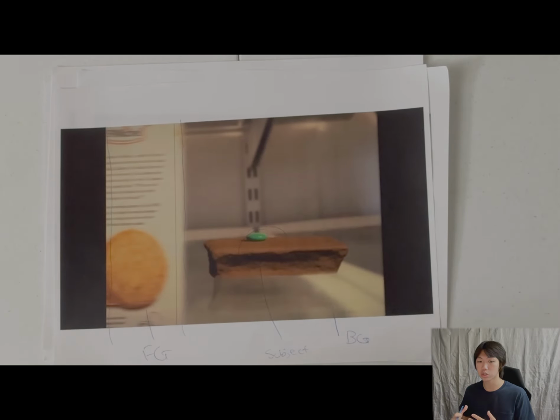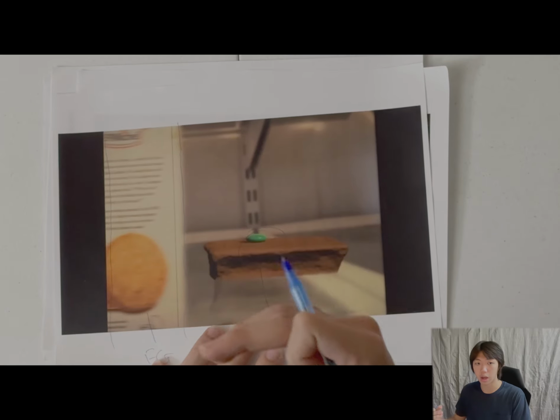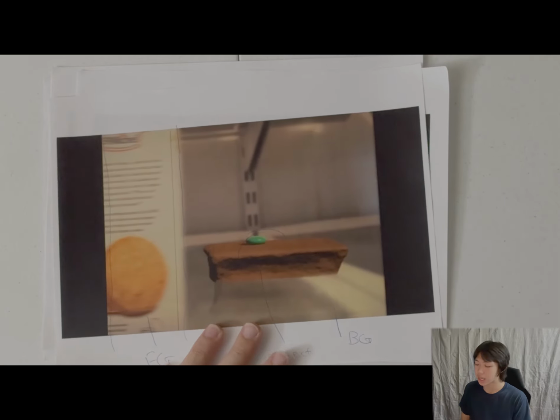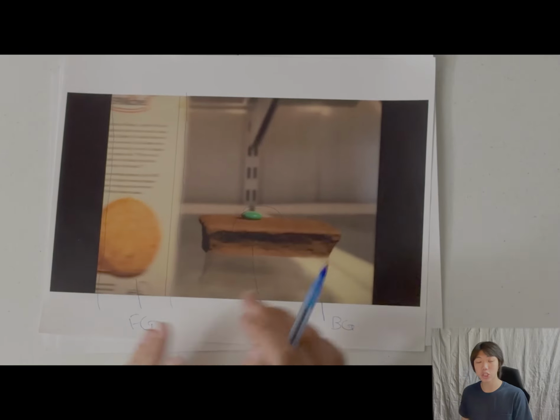Now I tried my best to stitch these 2 background plates together, but it didn't fit right. So if you go back, these shots don't fit perfectly.